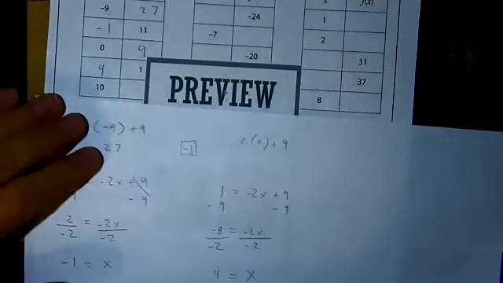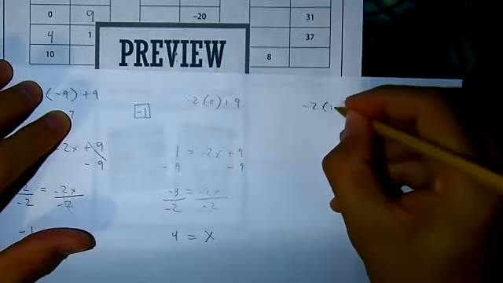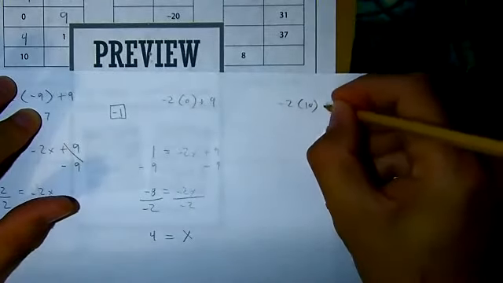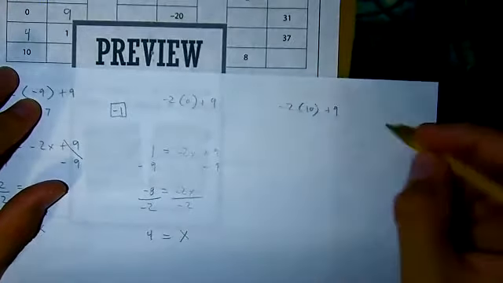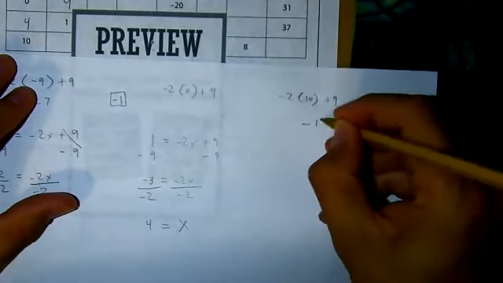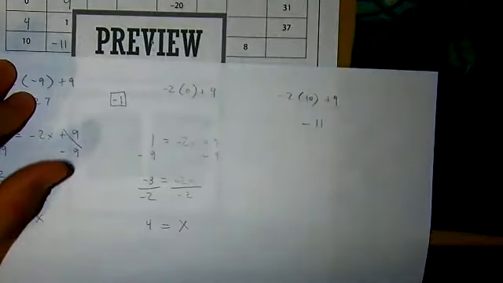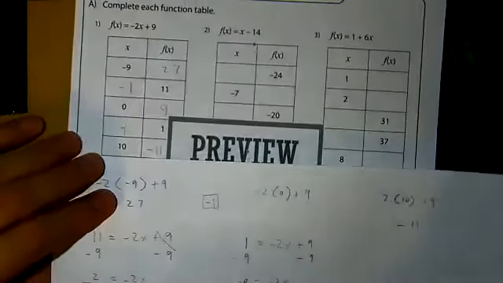And the last one is a normal one again. So -2, parentheses 10, plus 9. -2 times 10 is -20, plus 9 would be -11. And that would be that chart filled out.